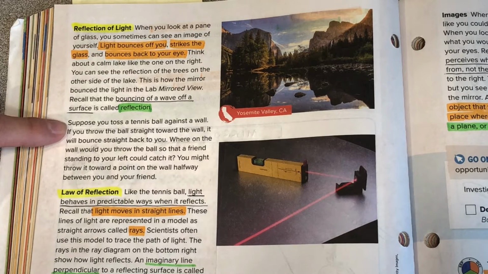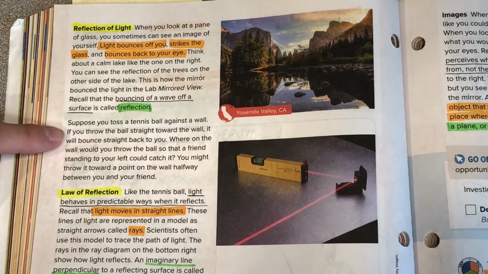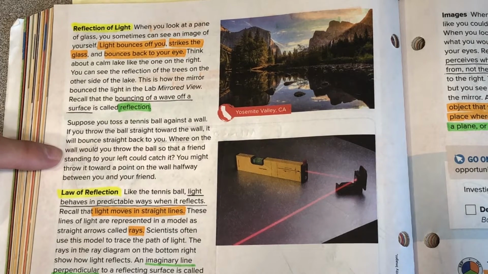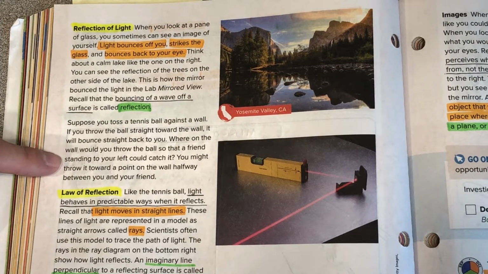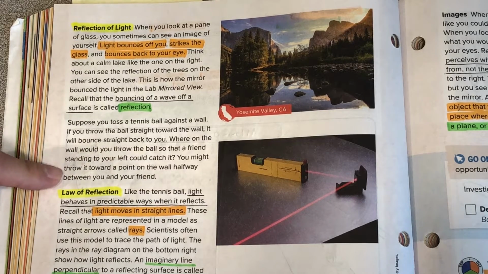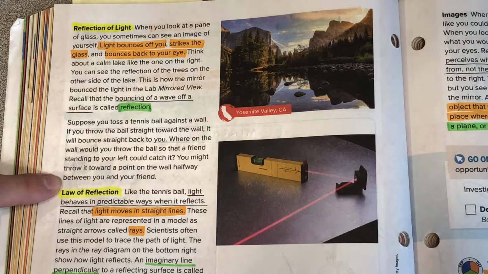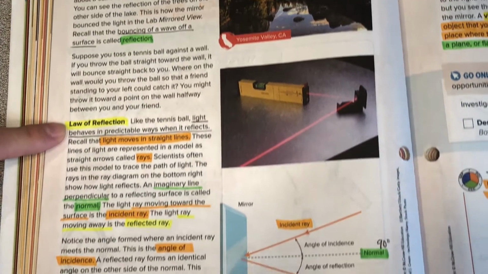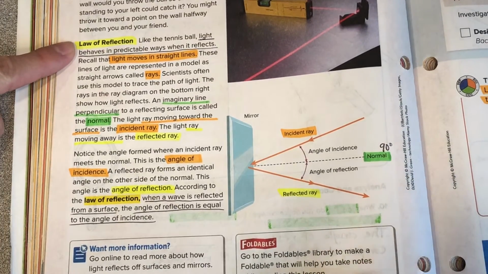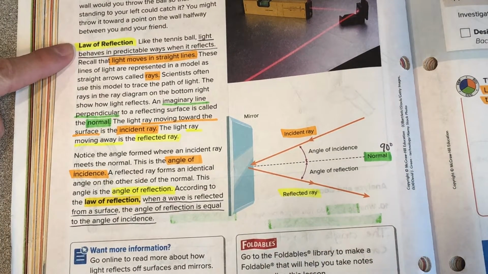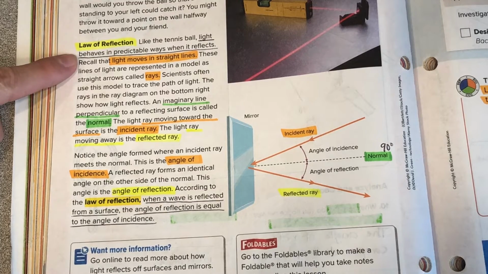Suppose you toss a tennis ball against a wall. If you throw the ball straight toward the wall, it will bounce straight back at you. Where on the wall would you throw the ball so that your friend standing to your left could catch it? You might throw it toward a point on the wall about halfway between you and your friend. Law of reflection. Like the tennis ball, light behaves in predictable ways when it reflects.